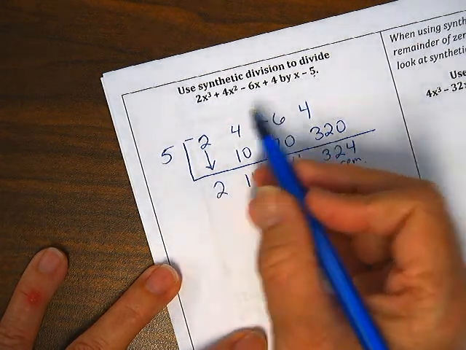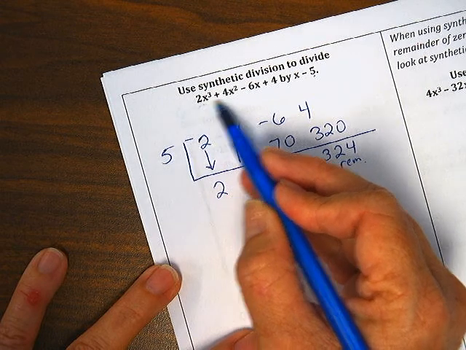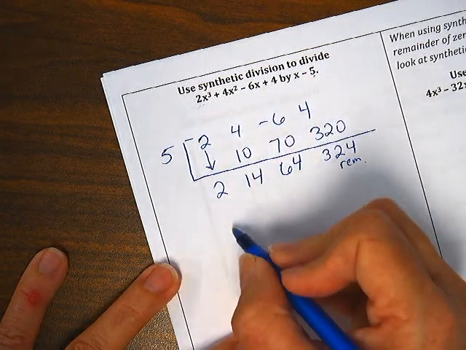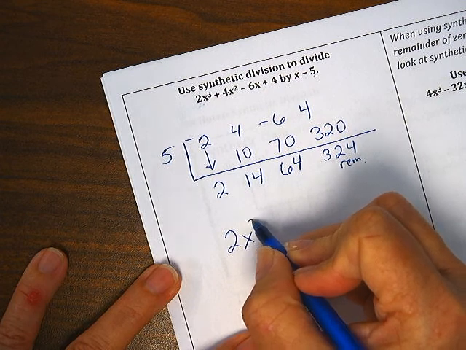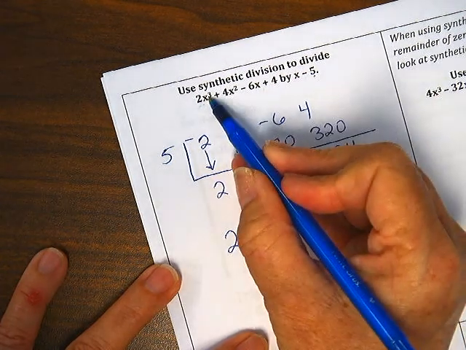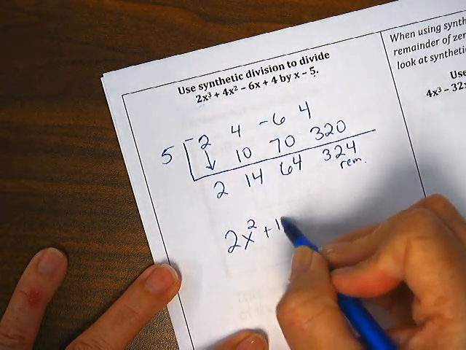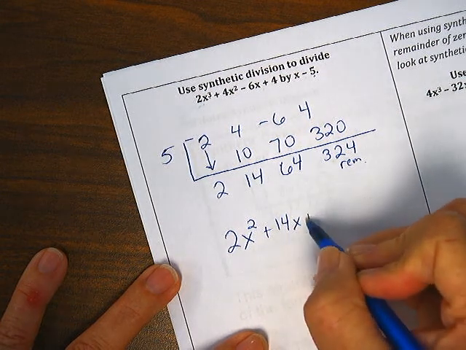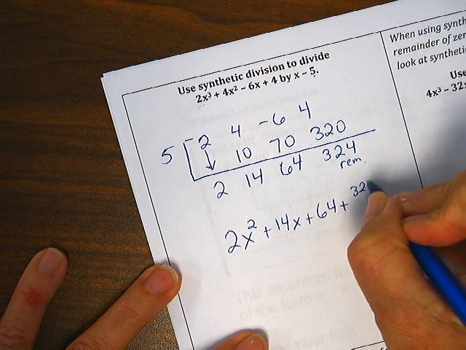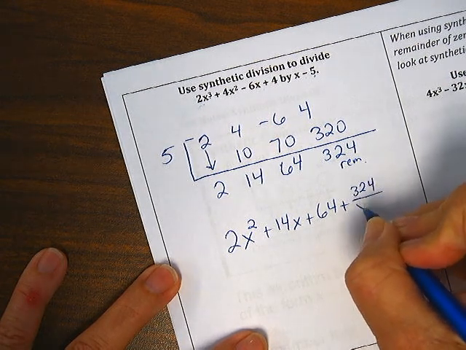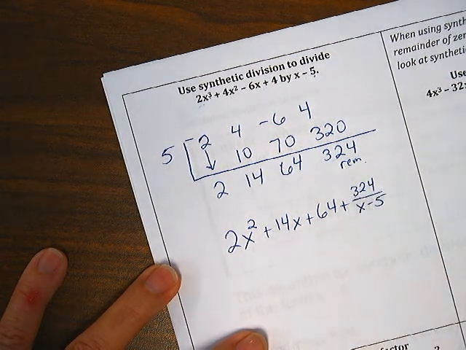So if we were to write what we get when we divide this polynomial by x minus 5, we get 2x to the second power, because it's 1 less than we started with, plus 14x plus 64 plus a big remainder of 324 divided by x minus 5.